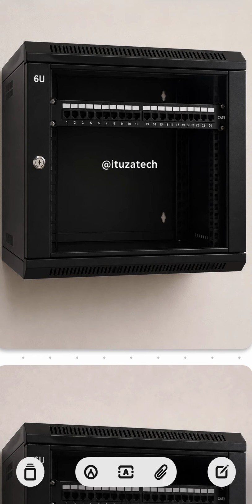I want to teach you a little bit about networking and how to cable your server cabinet. A server cabinet is a cabinet like any other cabinet, but it is for networking purposes. So it is built to host all the network devices that are in your building, right?